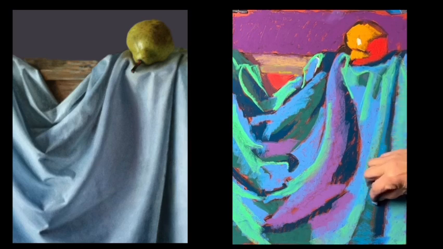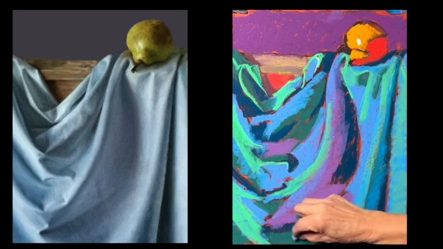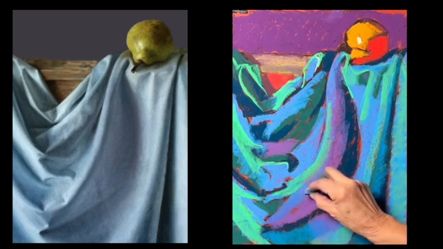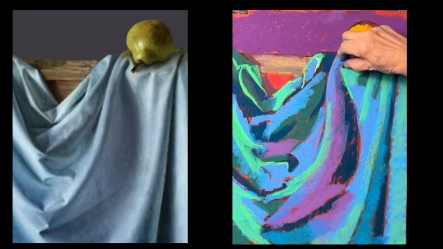So remember I talked about strokes that are across the form and strokes that are with the form. Wow, okay, I need something darker. I don't know if that was darker, even.